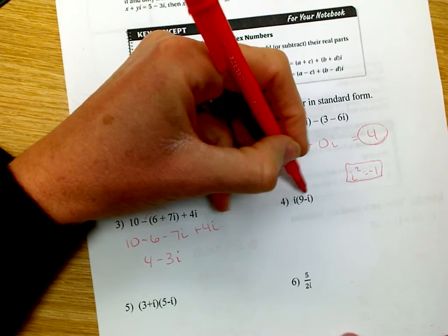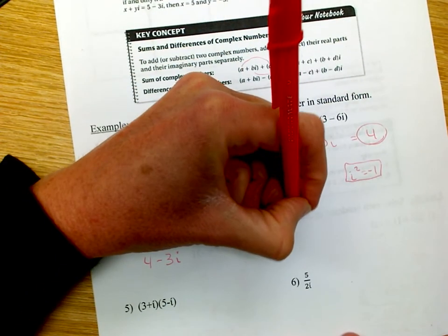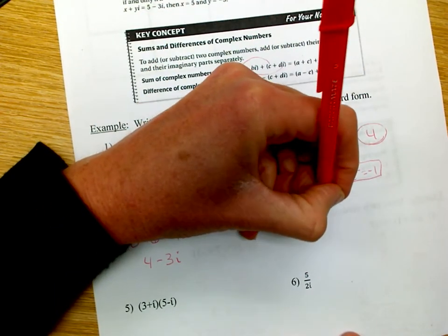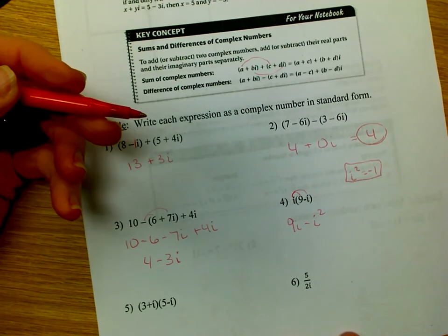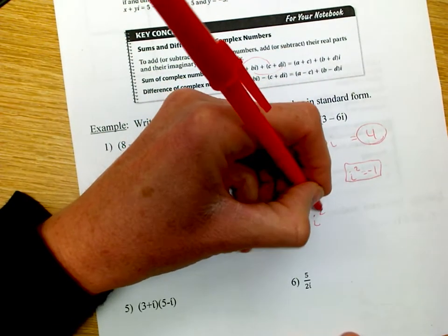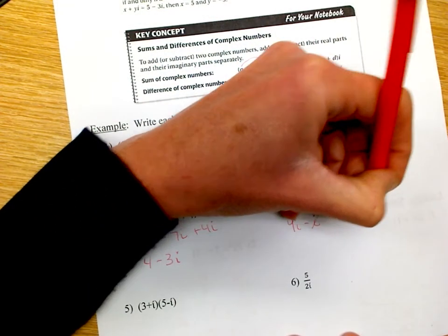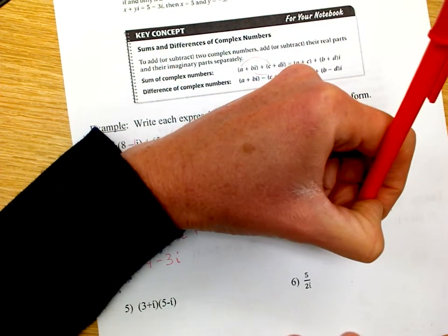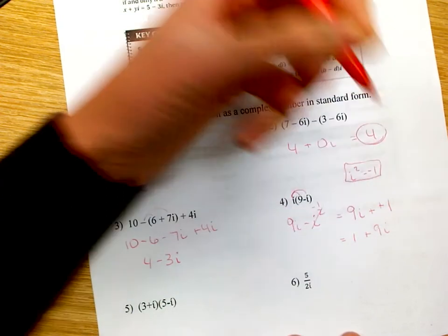So for example, on this problem, this really would just be the distributive property. I'm going to do i times 9, which will give me 9i. i times negative i is negative i squared. Now if those had been x's, we would have been done. But i squared is the same thing as negative 1. And so really what I have is 9i minus negative 1, or 1 plus 9i.